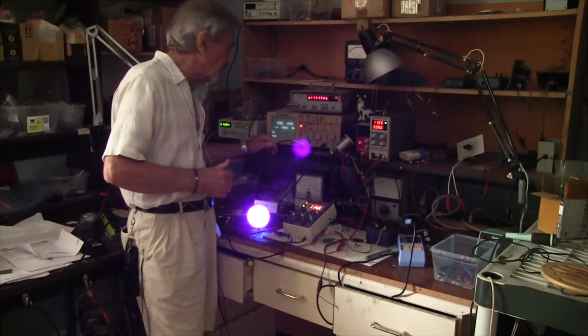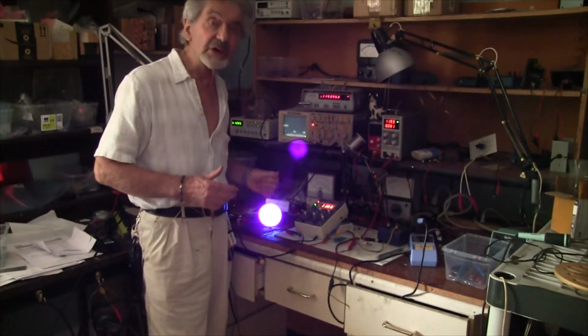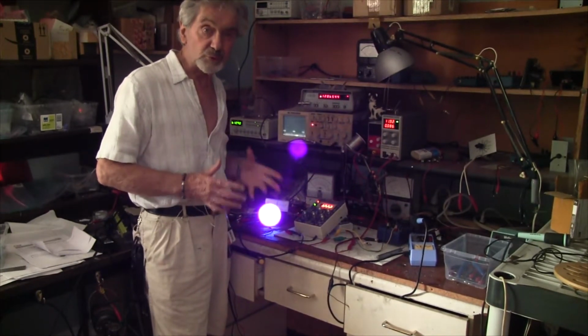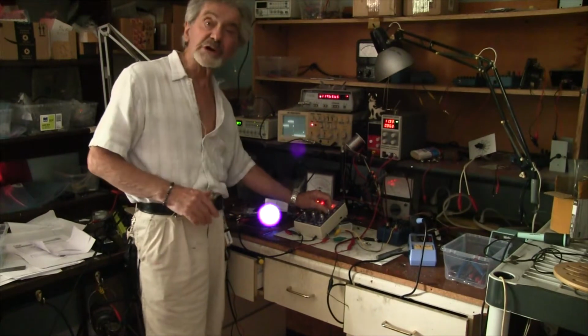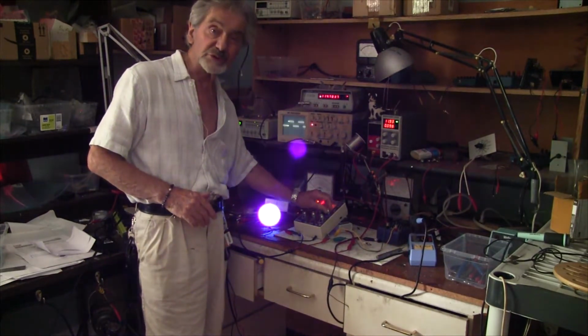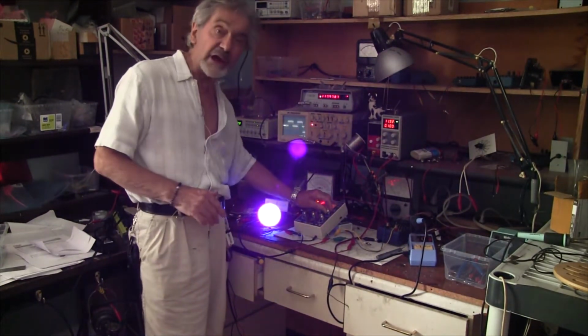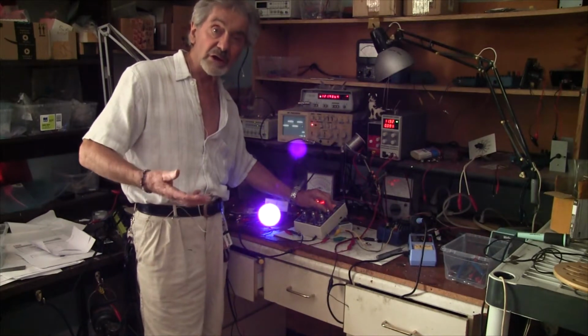With regard to efficacy, it's my opinion that the pulse wave is superior to the square wave for stimulation because it adds that extra parameter, namely pulse width, that can have an important effect on biological tissue.